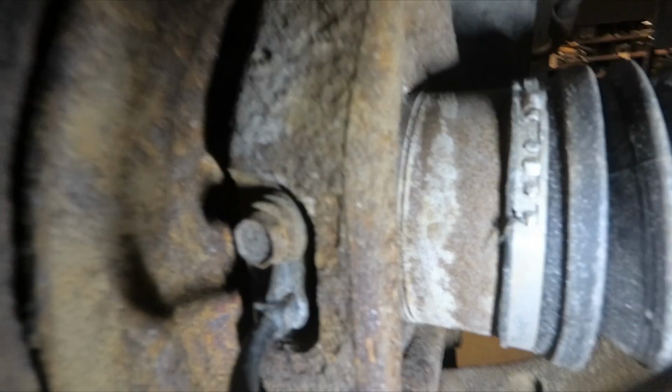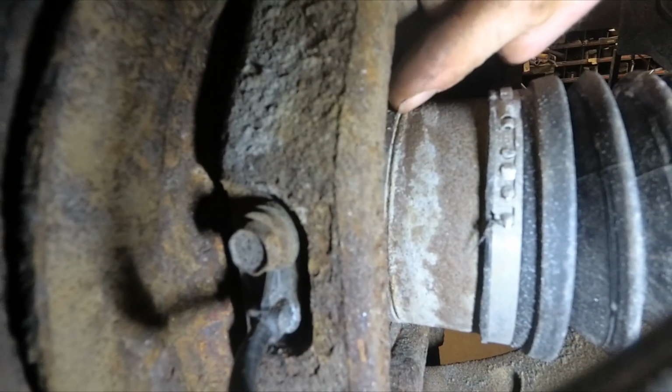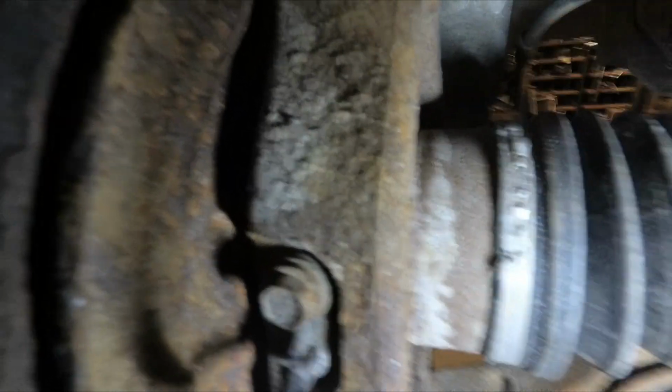It isn't spinning free. It's not loose in there. This is the actual reluctor right here. Appears to be still intact. So we're going to change the wheel speed sensor.